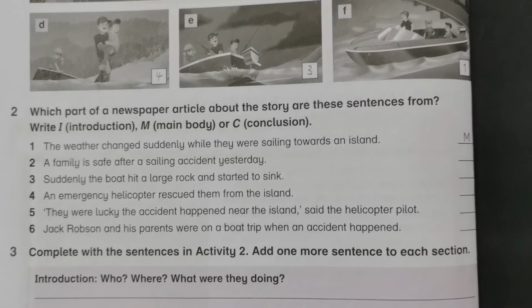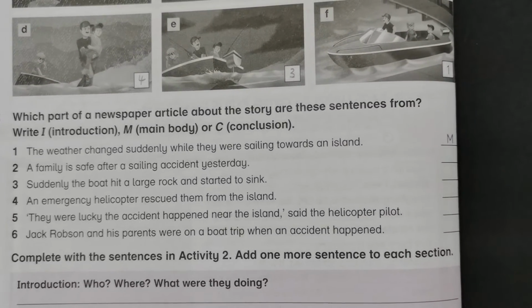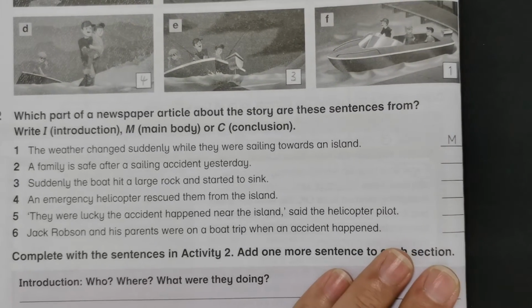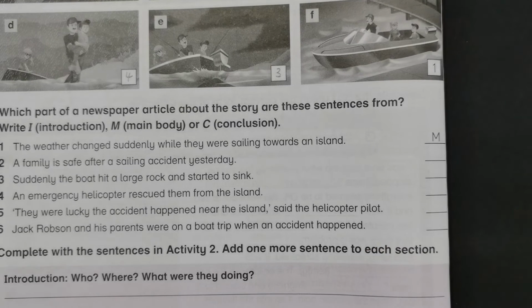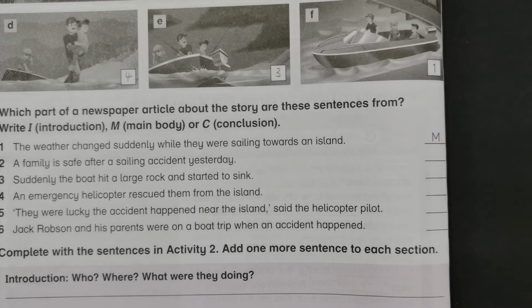So we are now on activity 2 here. Which part of a newspaper article about the story are these sentences from? Write I for introduction, M for main body, or C for a conclusion.